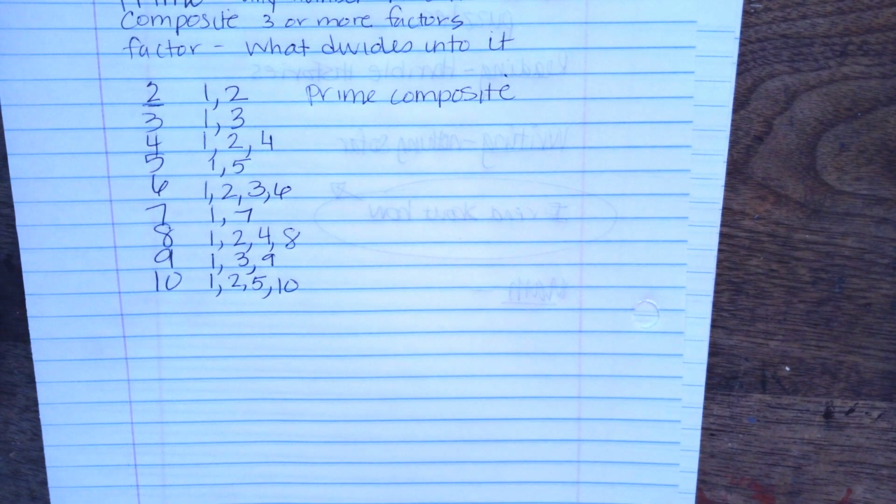Yes. But 2 is prime because it only has 1 and itself. So you can do this for homework.